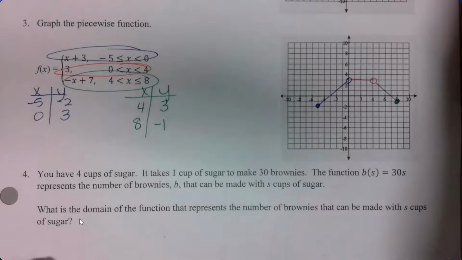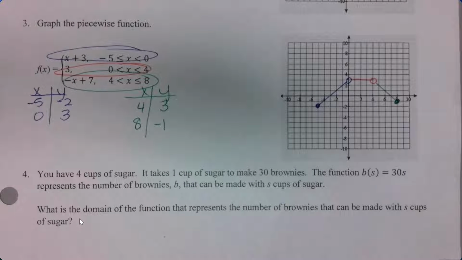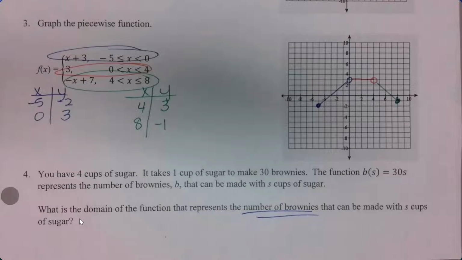Number 4 says I have 4 cups of sugar. It takes 1 cup of sugar to make 30 brownies. The function b of s equals 30s represents the number of brownies that can be made with s cups of sugar. What is the domain of the function that represents the number of brownies that can be made with s cups? So the key thing I care about is how many brownies I can make.